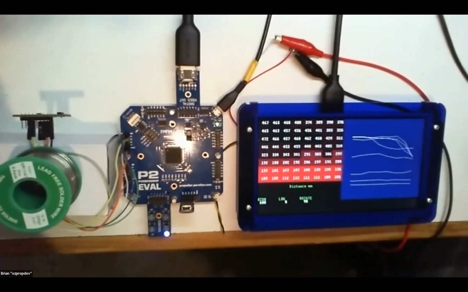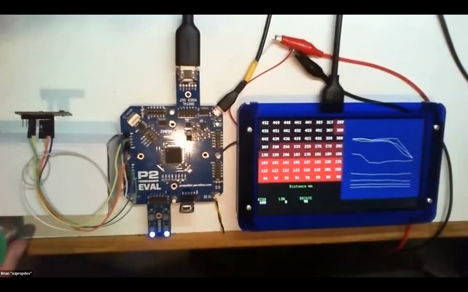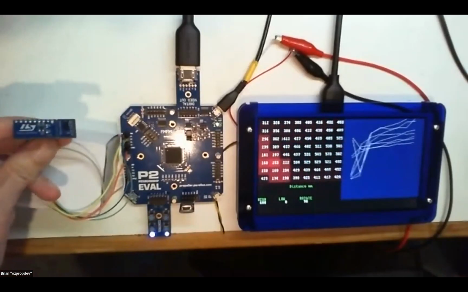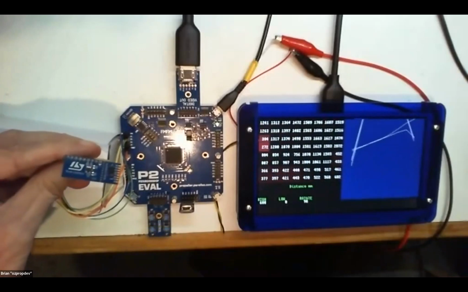So is that what's on the bottom of your P2 eval board with the lights blinking? No, it's off. Oh no, that's the side IO board. Yeah, that little board there. Hang on, I'll see if I can flip it up so you can see it. Okay, you can see that? Yes. All right, so that's the little board there.